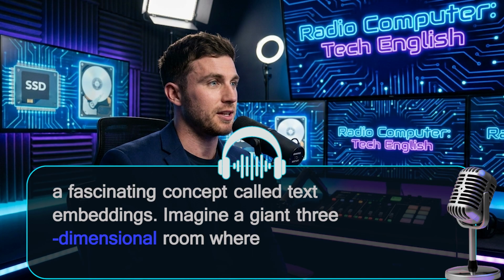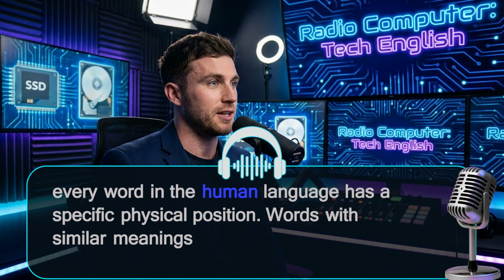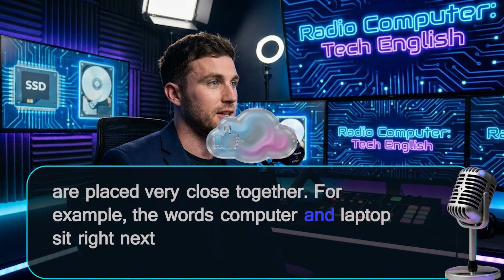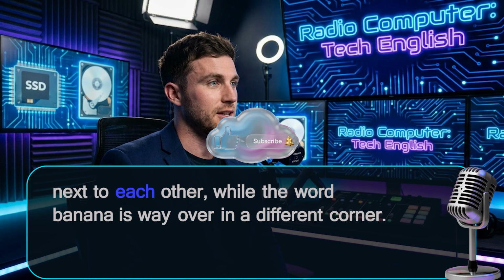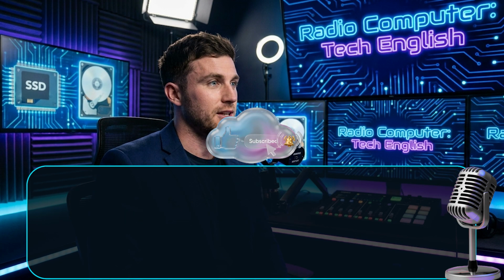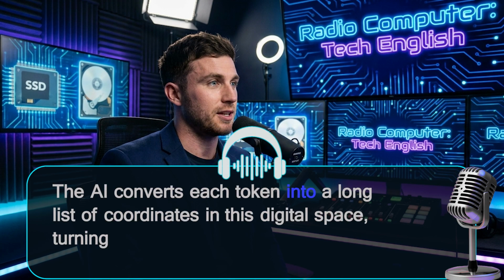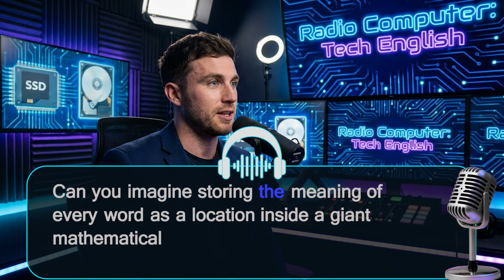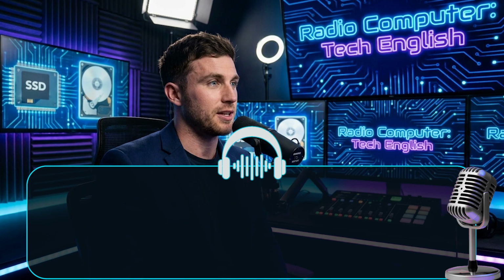Imagine a giant three-dimensional room where every word in the human language has a specific physical position. Words with similar meanings are placed very close together. For example, the words computer and laptop sit right next to each other, while the word banana is way over in a different corner. The AI converts each token into a long list of coordinates in this digital space, turning language into mathematics. Can you imagine storing the meaning of every word as a location inside a giant mathematical map?